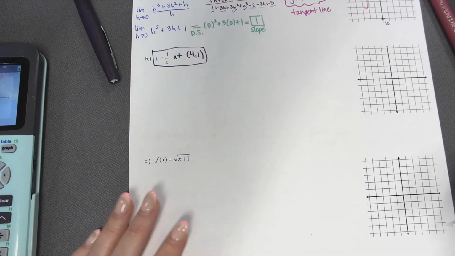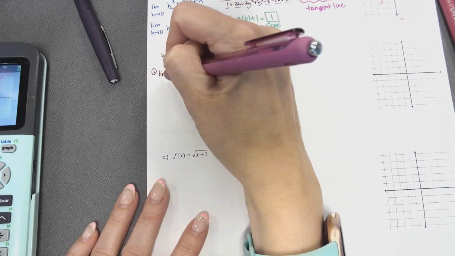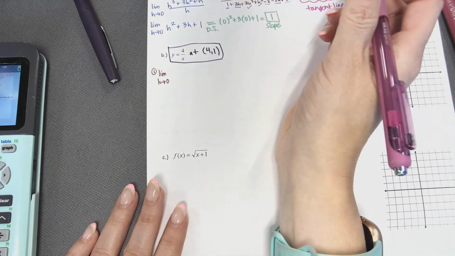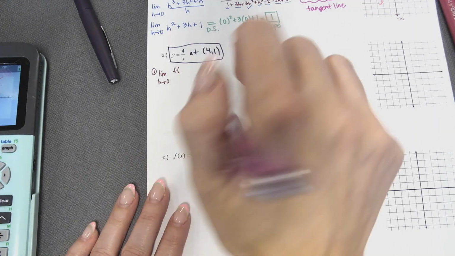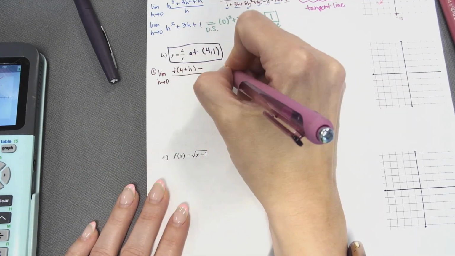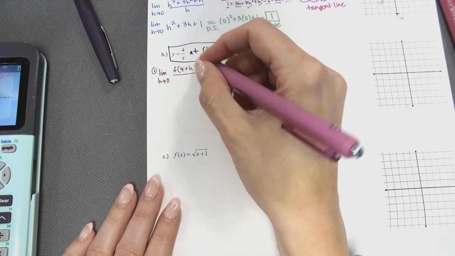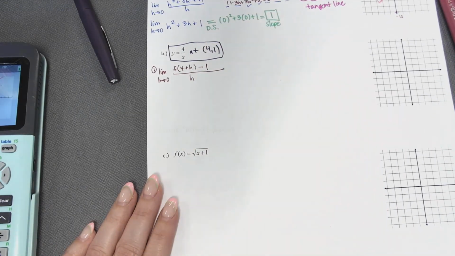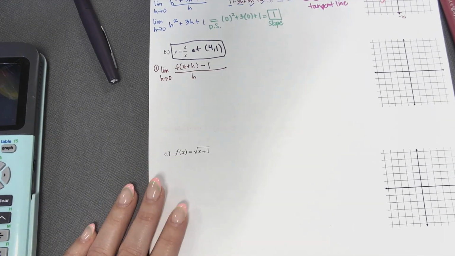Now, when you're finding your slope, you're going to have to use some of the strategies that we've been using over the past couple days. So we're going to do the limit as h goes to 0 of f of, and then if it's a plus h, we have 4 plus h for this one, minus 1, and then that's going to be divided by h. Okay, so we're plugging 4 in for a, 1 in for f of a.